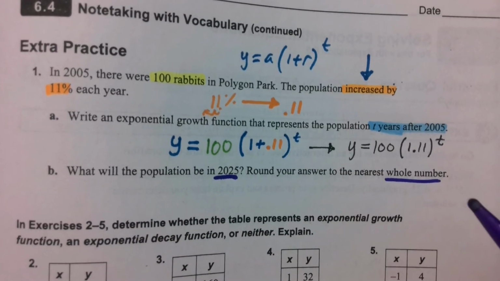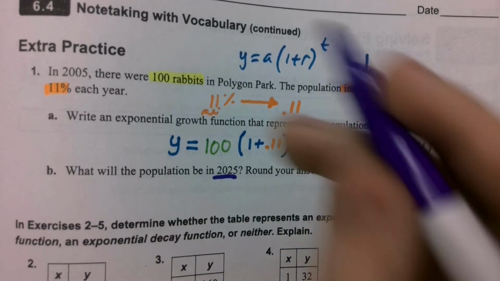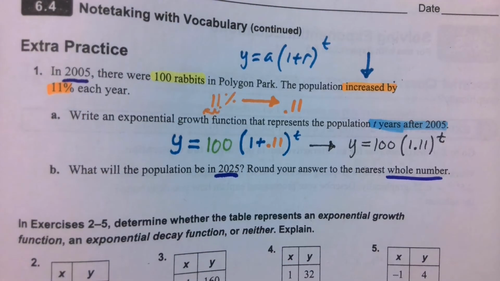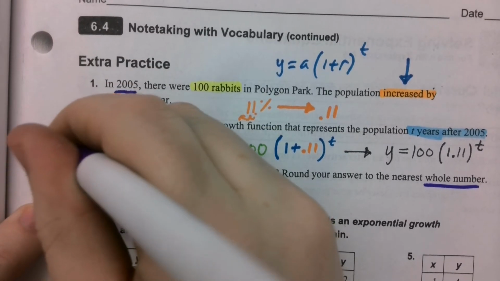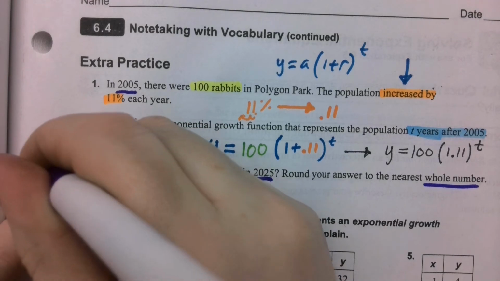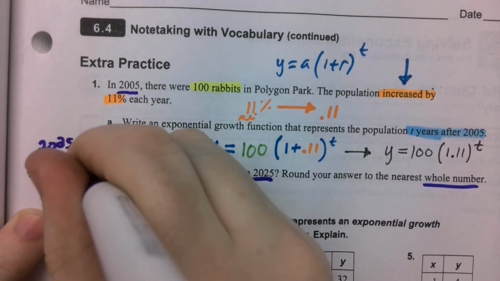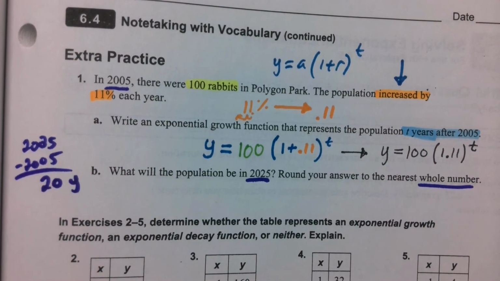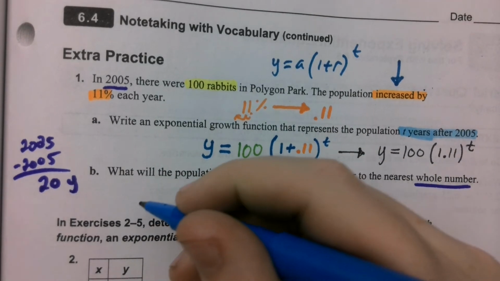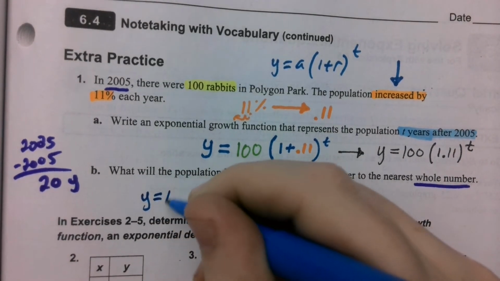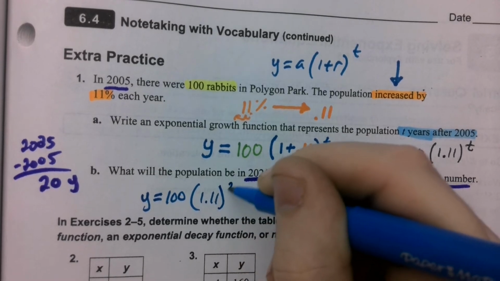So what do we do? We have to know what year we started in to know how much time has passed. And we started in 2005. So what's 2025 minus 2005? It's 20 years. So our value for t will be 20. In other words, we are going to be solving the following. y equals 100 times 1.11 raised to the 20th power.